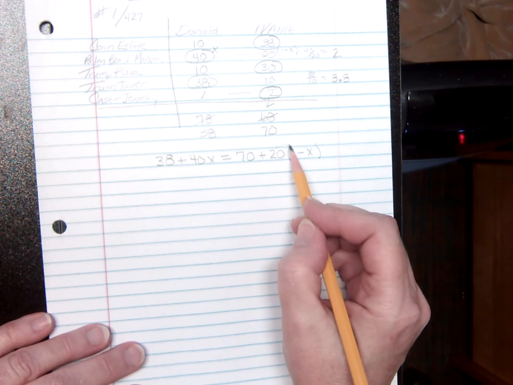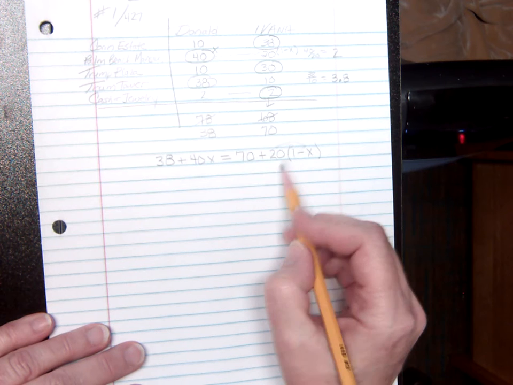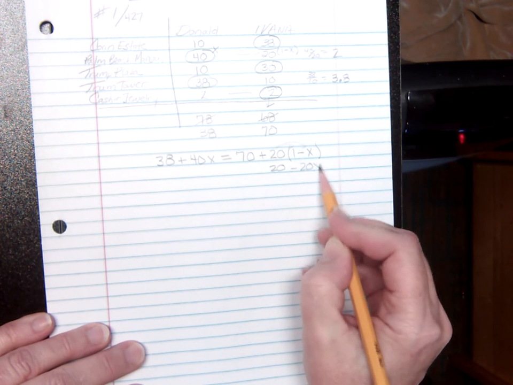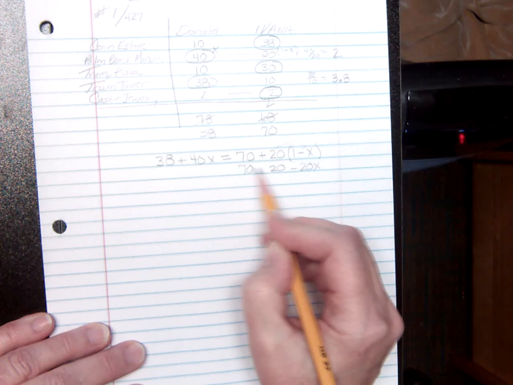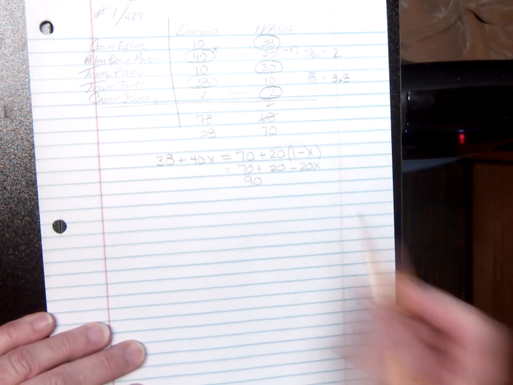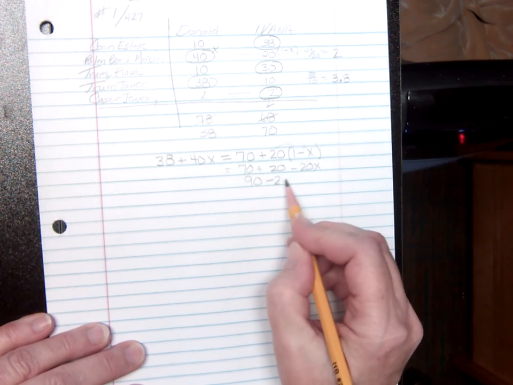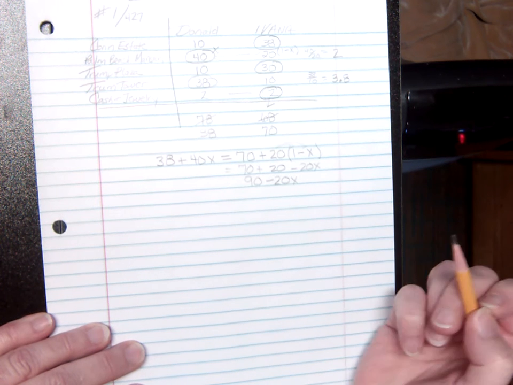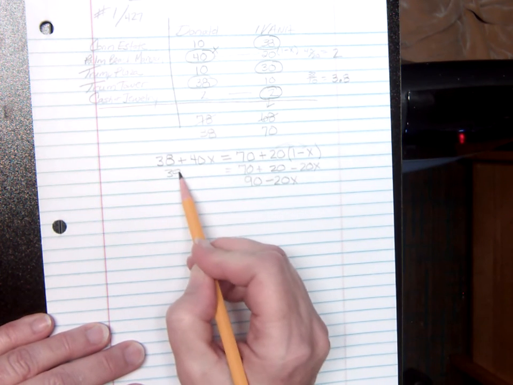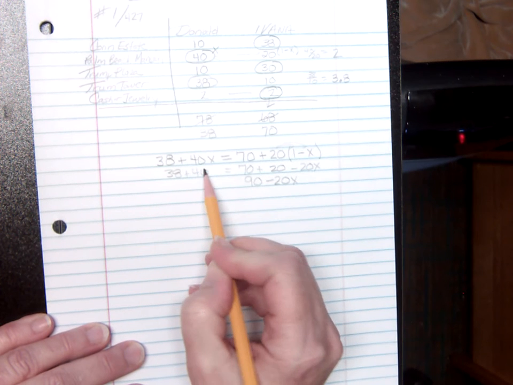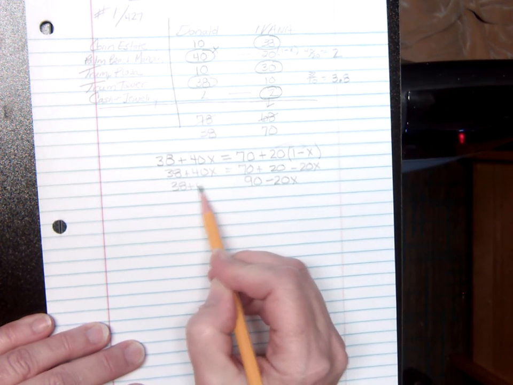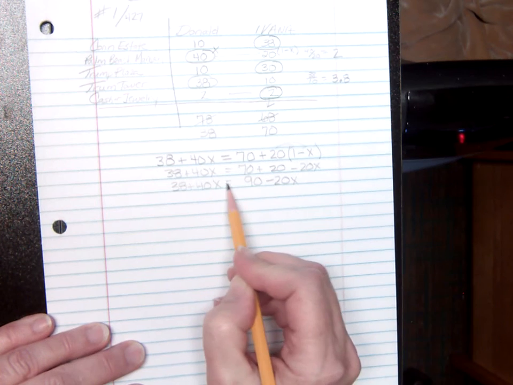I go ahead and I multiply through my numbers here. So I have 20 minus 20x, and this will give me 90 minus 20x on Ivana's side. Donald's side stays 38 plus 40x. Nothing to distribute there.